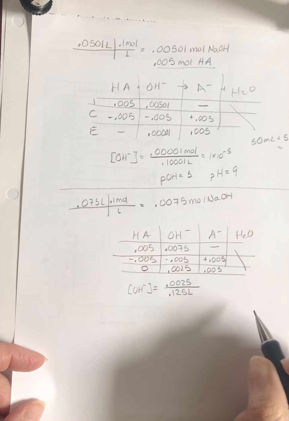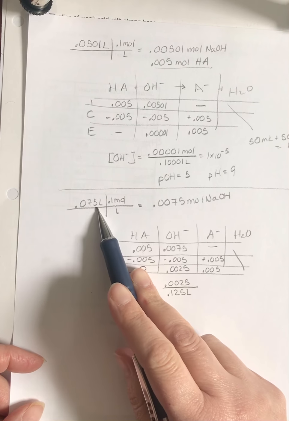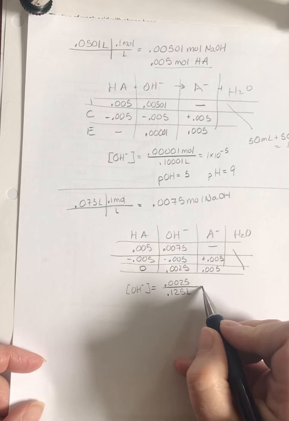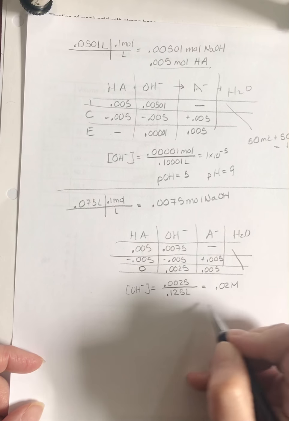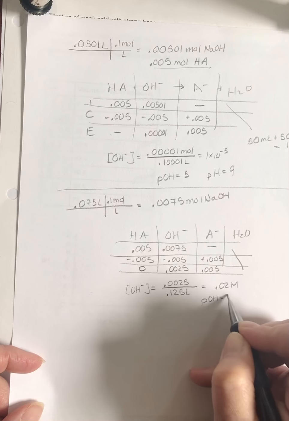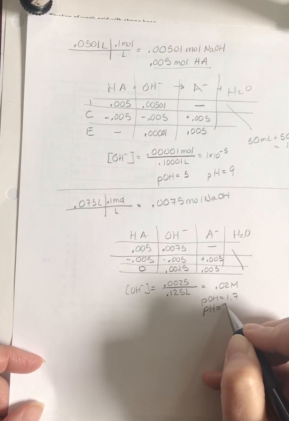And the OH minus concentration is that number of moles over the total volume, which now is 0.125 liters, 125, because it's the 75 milliliters of base plus the 50 of the acid. And so I get this. So pOH is 1.7, pH is 14 minus the pOH, so 12.3.